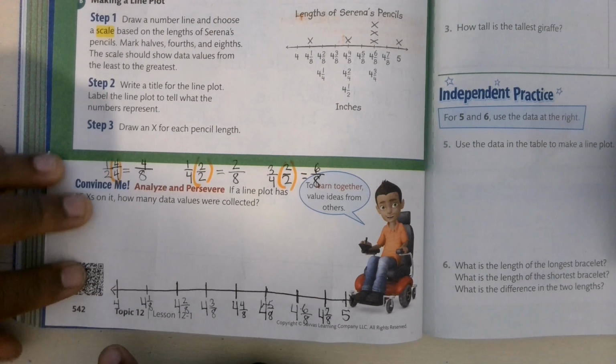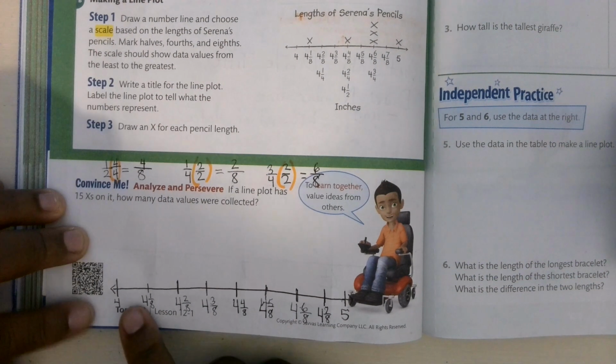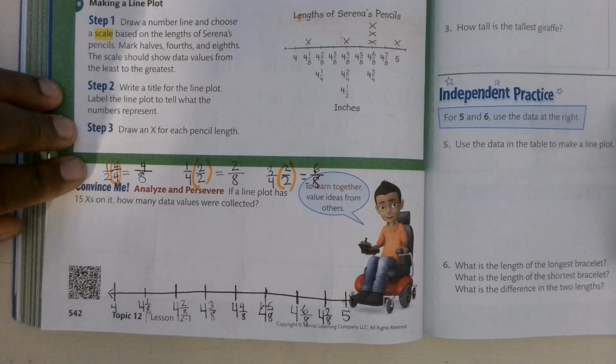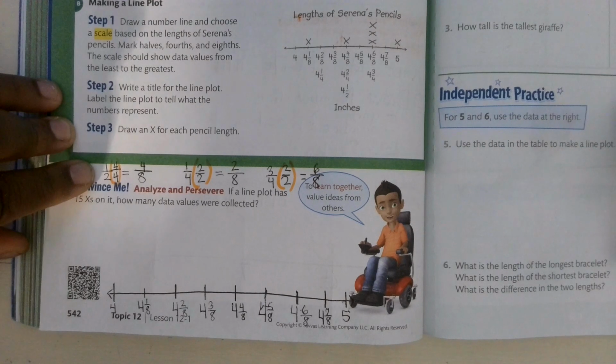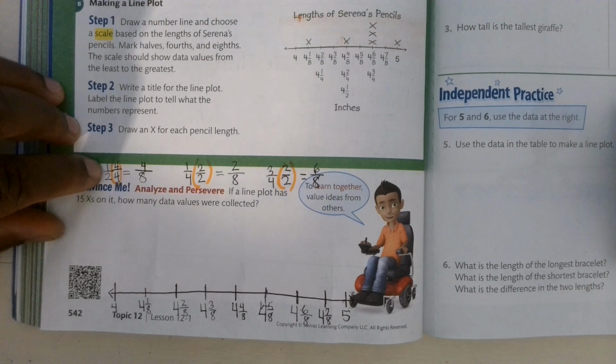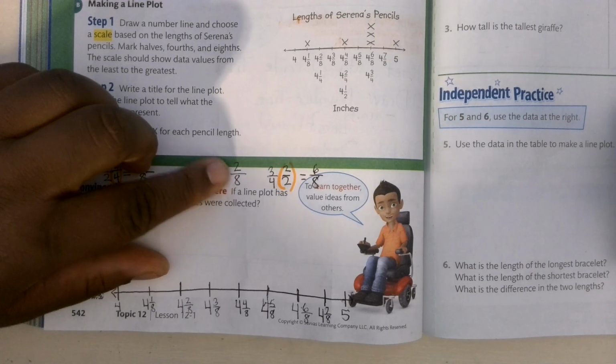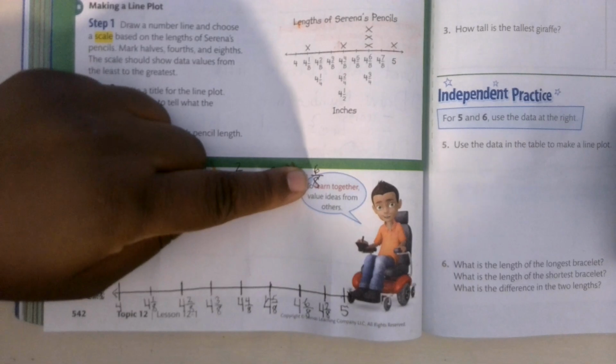So this is what my number line will look like once I've put all of the data in terms of eighths. First, I had to find my equivalent fractions. I had to turn my halves into eighths. I had to turn 1/4 into eighths, and I had to turn 3/4 into eighths.